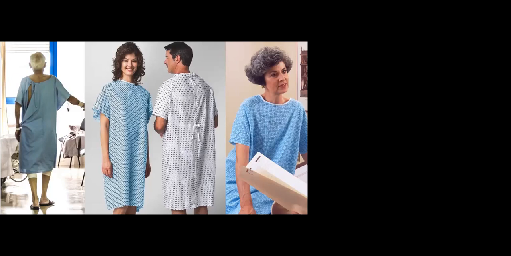Who else is involved with this hospital gown? What happens when the gown gets dirty? Where does it go?